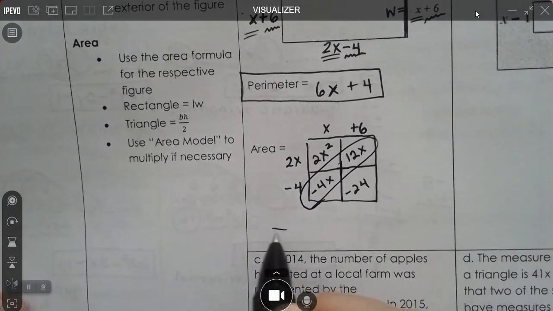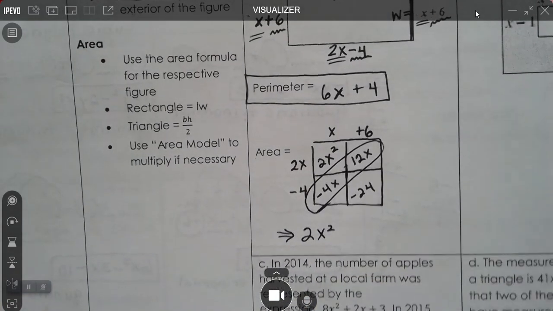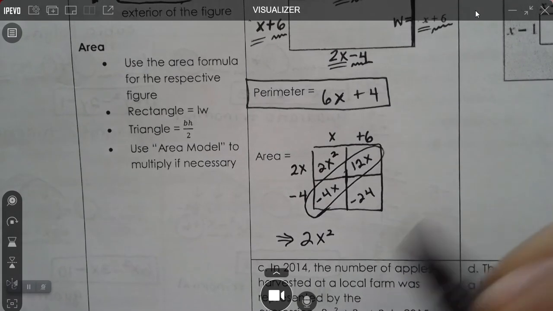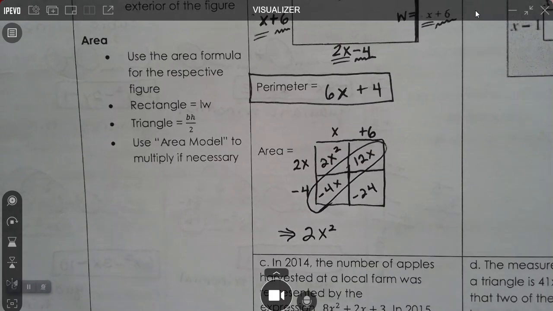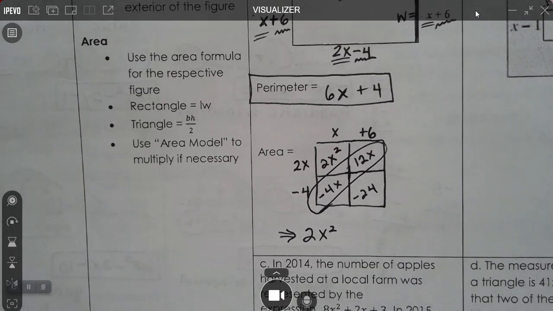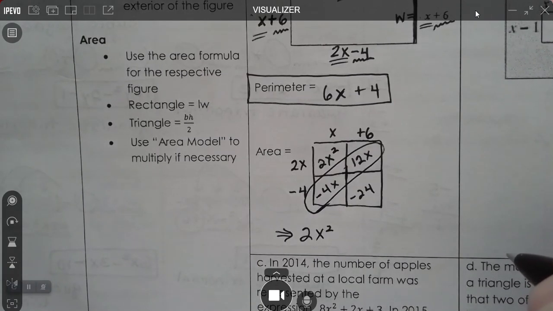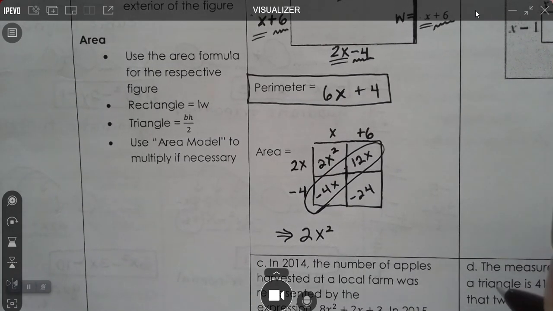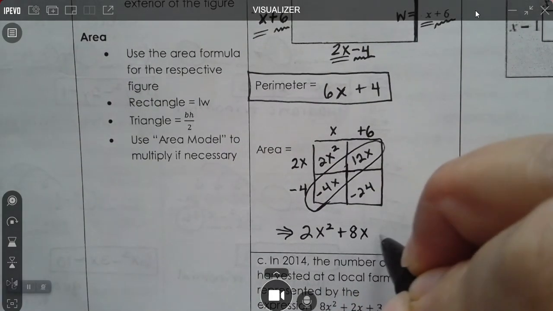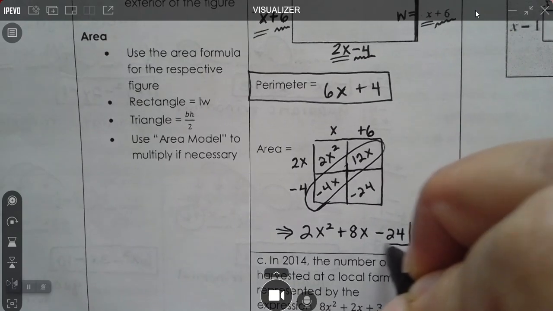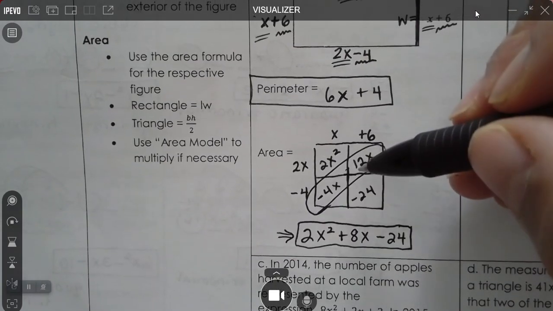All right, once again, I'll help you out with the first term. Okay, all the hard work is done. Now combine the middle terms. Combine it correctly with that calculator. Let's go. So plus 8x and then minus 24. Okay, so this is an example of perimeter, an example of area.